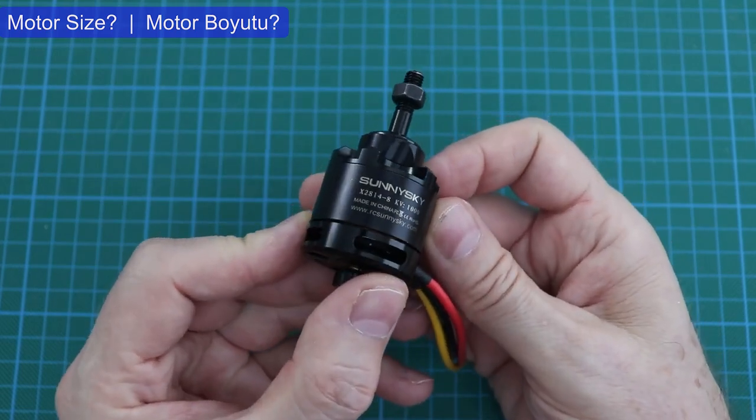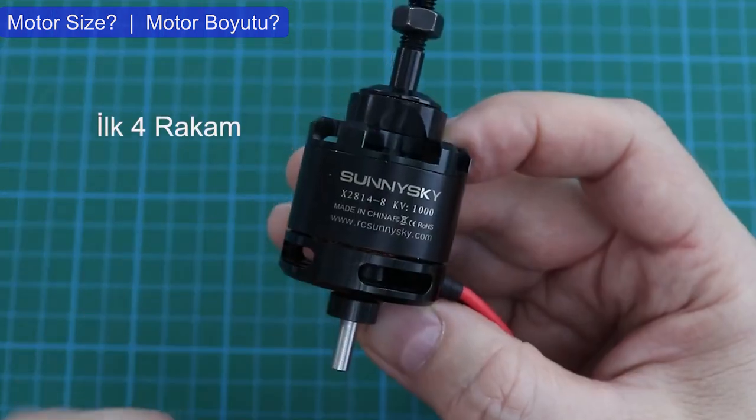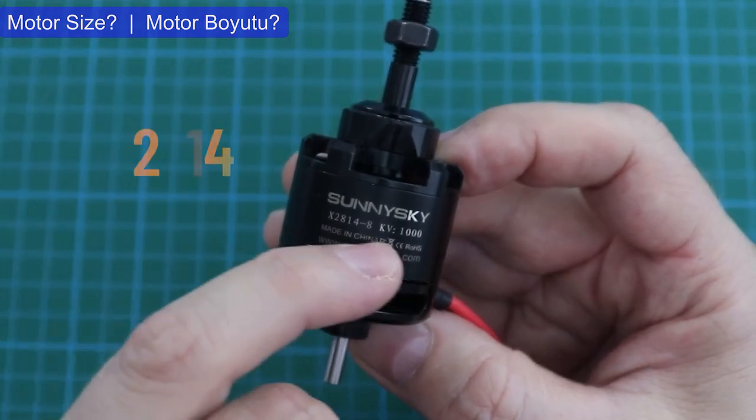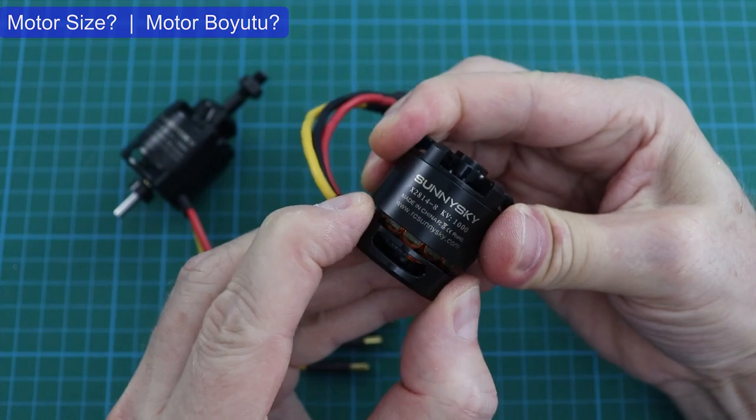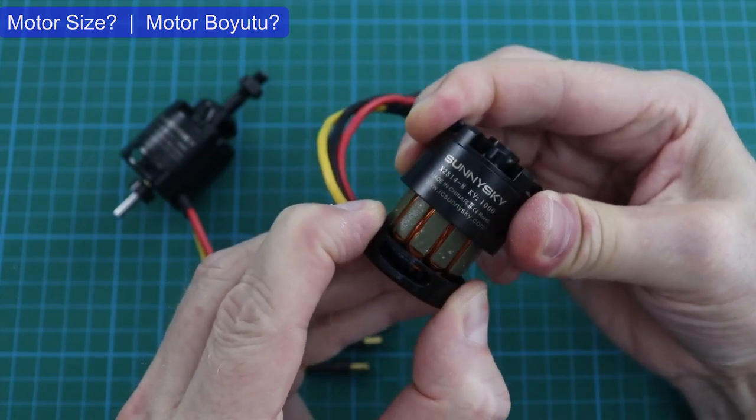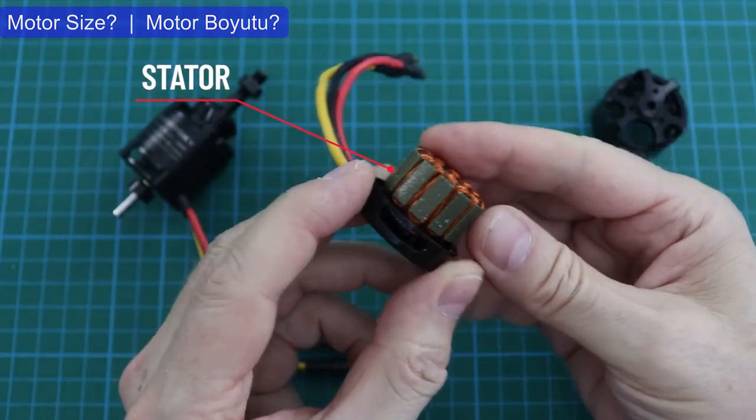There are letters and numbers on the motors. The sizes are expressed by a 4-digit number sequence. The letters in front of the 4-digit number sequence are not related to sizes. They are usually related to the identification of a brand's models.